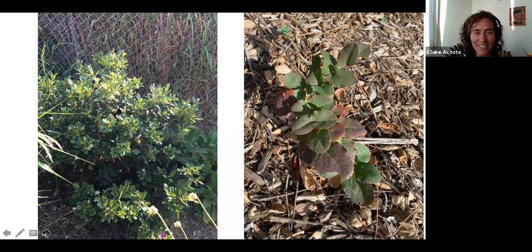I think this is coffeeberry on the left, but either way, great replacement for Indian hawthorn. It almost looks like it from this, or like Pittosporum or something, which are not natives but commonly seen in the landscape. So you can see that it could really easily be one of those.